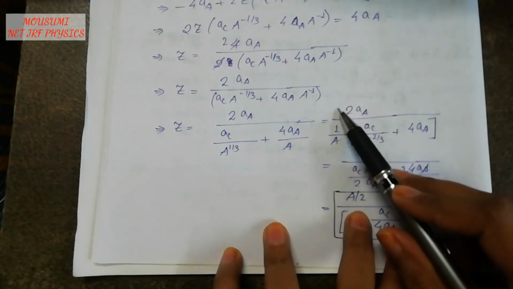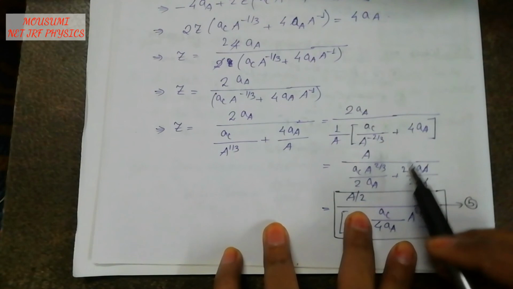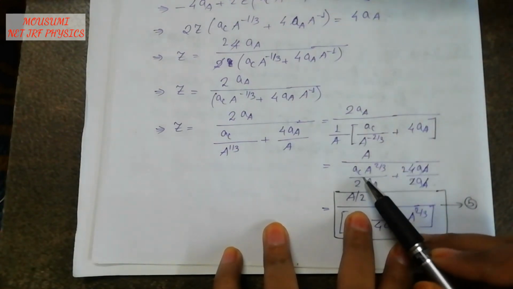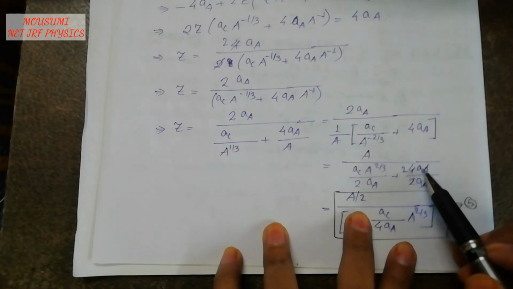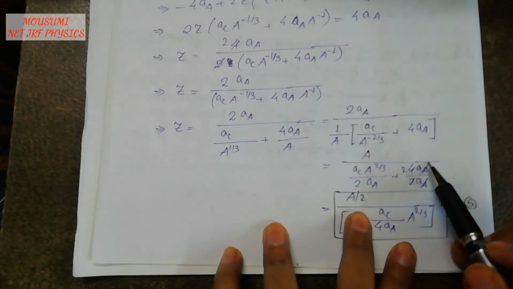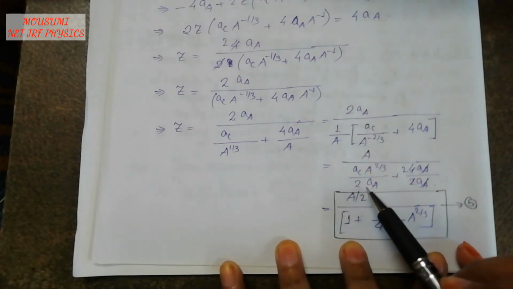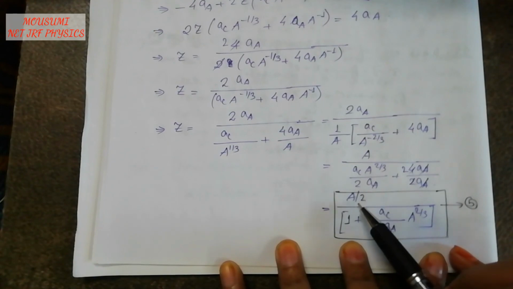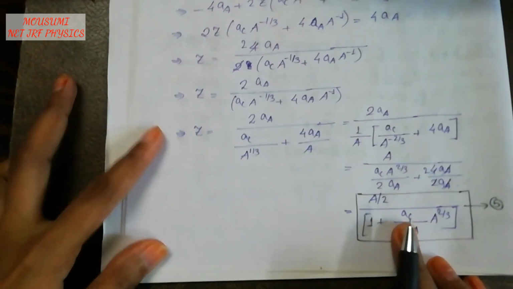Now I am bringing this 2AA to the denominator and taking this A to the numerator. So you will have AC A to the power 2 by 3 by 2AA plus 4AA by 2AA. So this will cancel this numerator term by 2 times. And finally I am taking 2 common. If you see here, I have skipped one step, which I am doing for you.